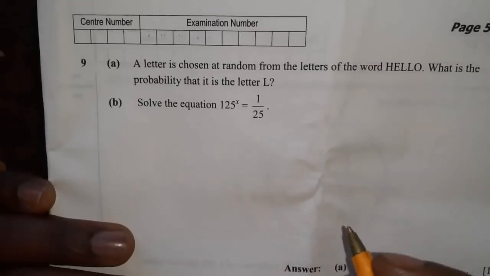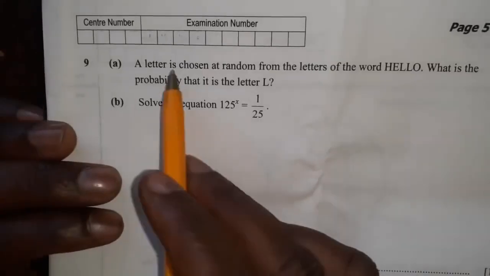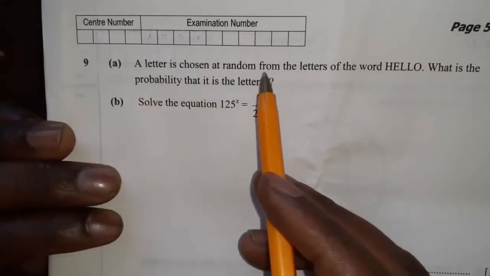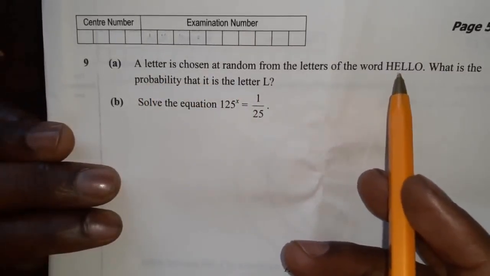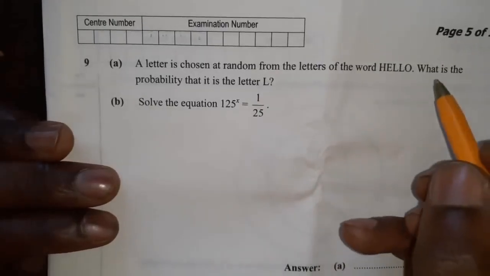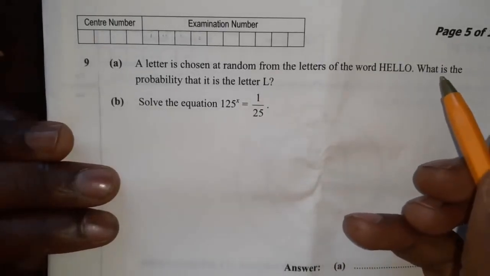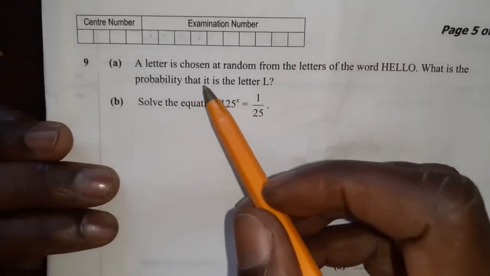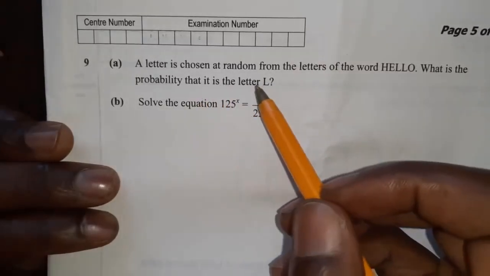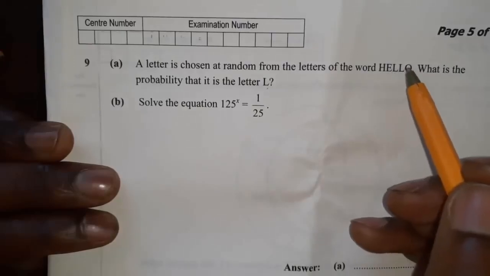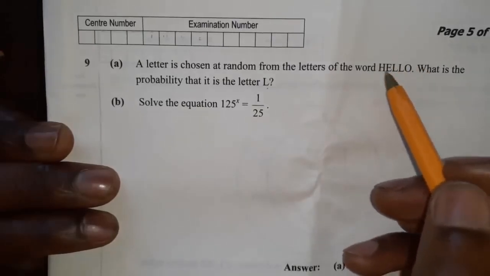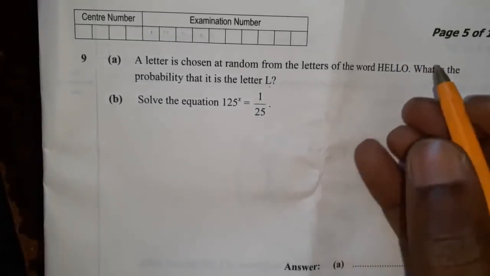Let's come to question 9a. A letter is chosen at random from the letters of the word hello. What is the probability that it is the letter L? It is the letter L. How many letter L's do we have here?